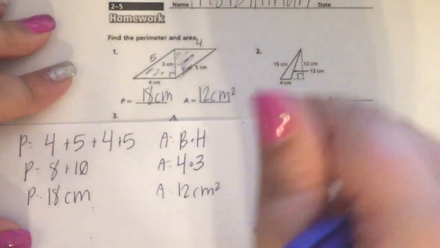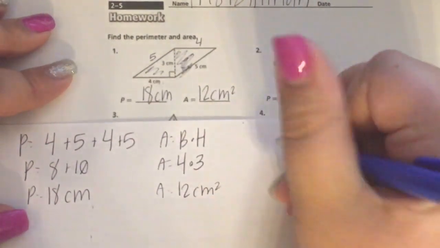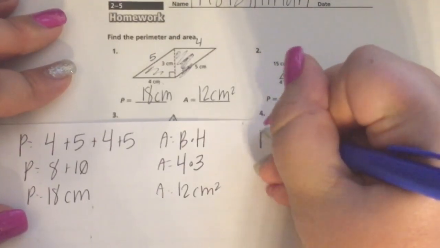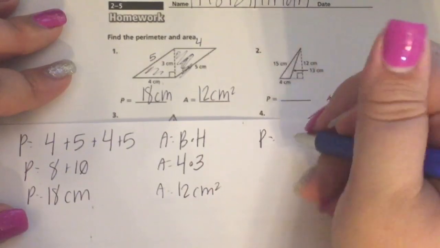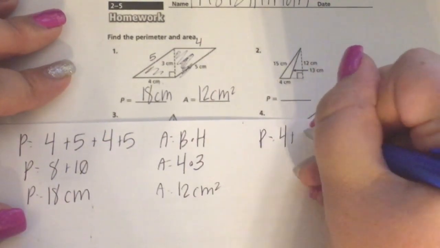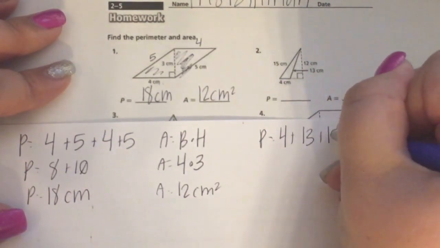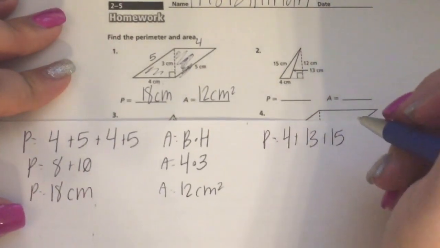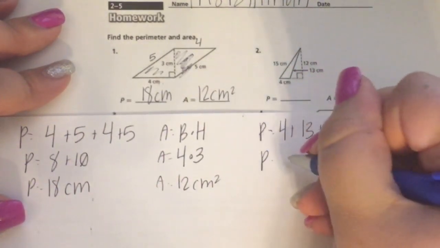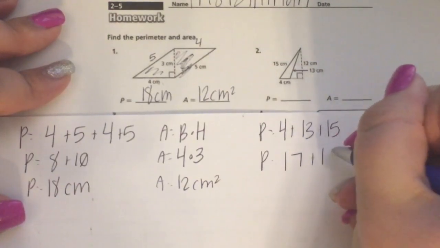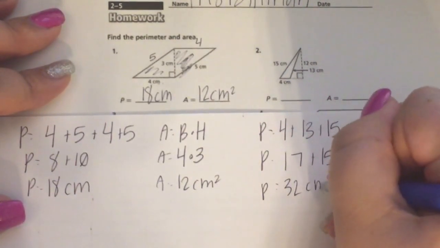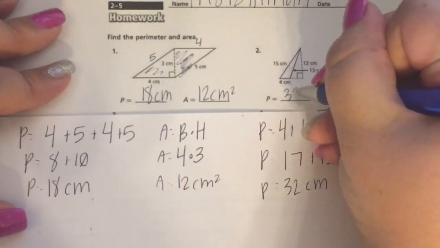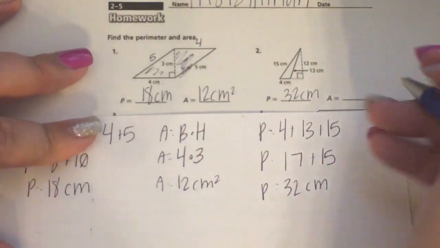Number 2. We have a triangle. Now, this triangle is very small, but it has a lot of numbers. The perimeter, I'm going to add the 4, the 13, and the 15 together. I am not doing the 12. The 12 is the height. Remember, the 15 and the 13, those are side lengths. I will use those when I am going to perimeter and finding the distance around. So perimeter for number 2, 32 centimeters.